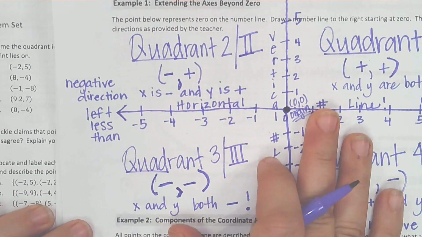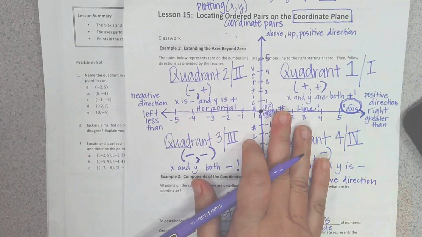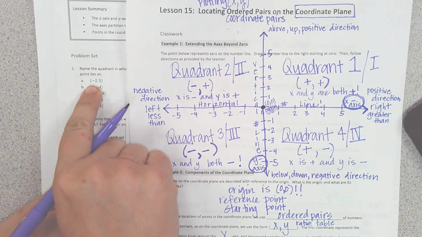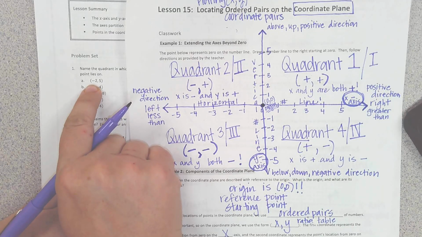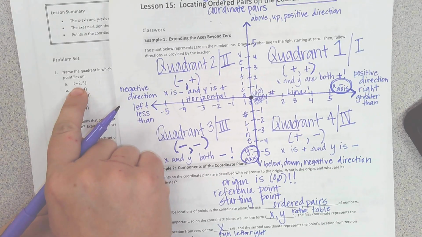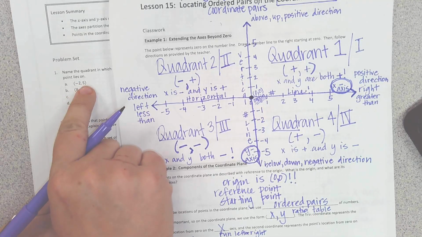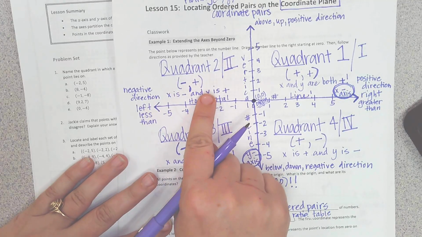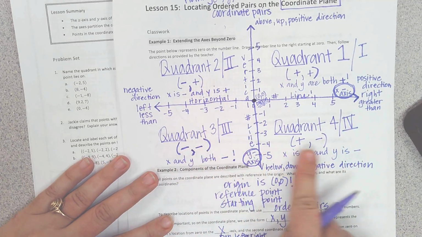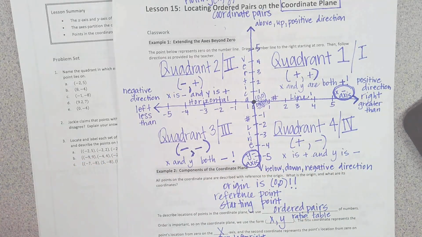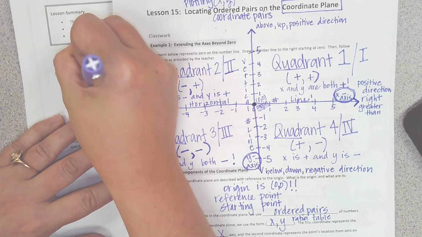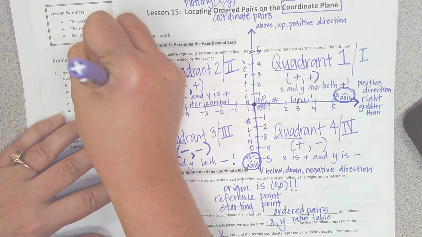And I'm showing the notes here. Cool? Alright, do you see 1A? It wants us just to not plot it. Say what quadrant it's in. Alright, 1A is a negative 2 and a positive 5. Where is a negative and then a positive? Quadrant 1, 2, 3, or 4. Negative X and then a positive Y. Quadrant 2. So A is quadrant, and I'm just going to say quad 2 for time reasons.